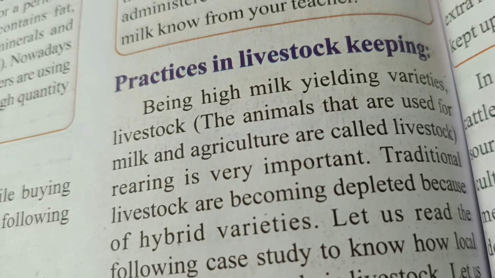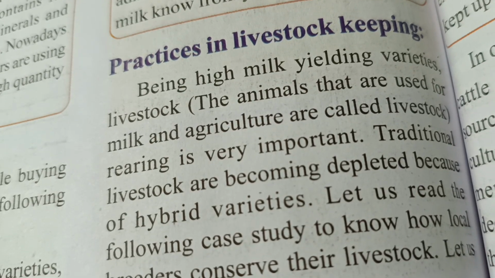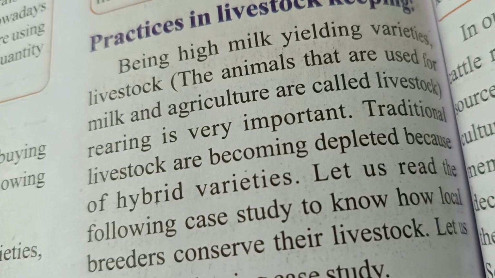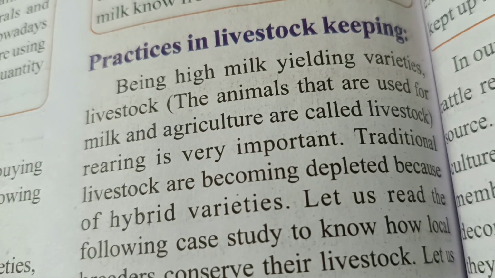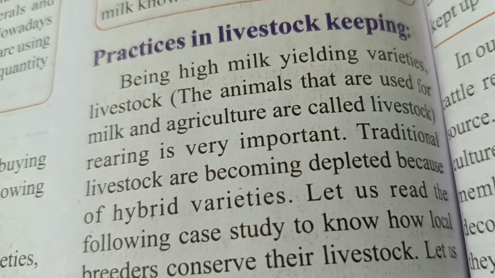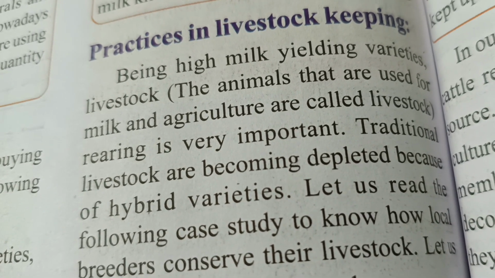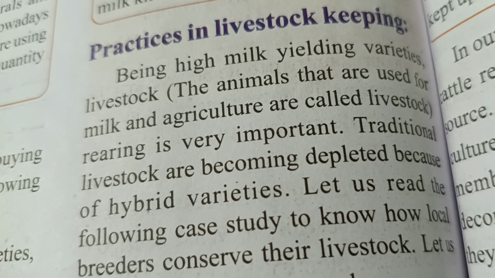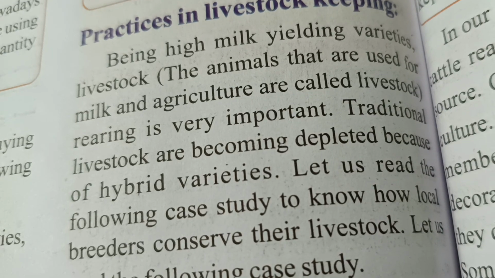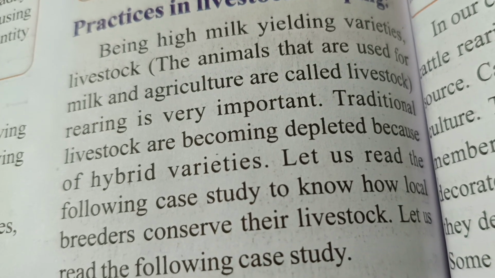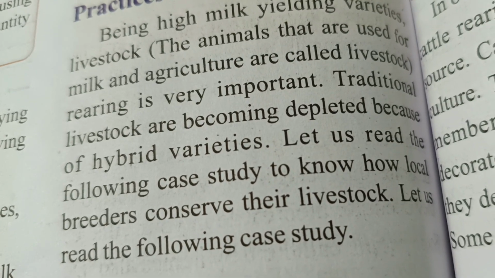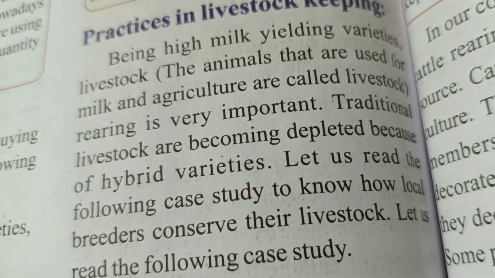Practices in livestock keeping. The animals that are used for milk and agriculture are called livestock. Rearing is very important. Traditional livestock are becoming depleted because of hybrid varieties. Let us read the following case study to know how local breeders conserve their livestock.